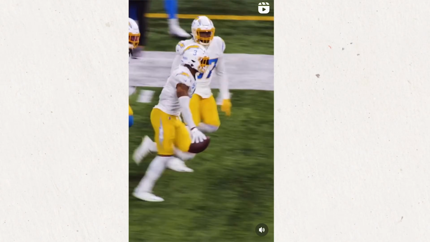In this video, I'm going to break down and show you how you can recreate some cool video editing effects from NFL videos in Adobe Premiere Pro.